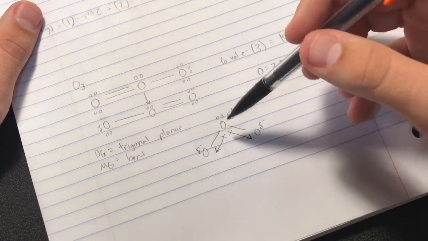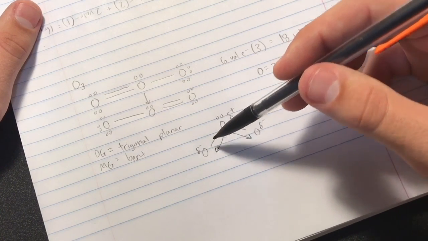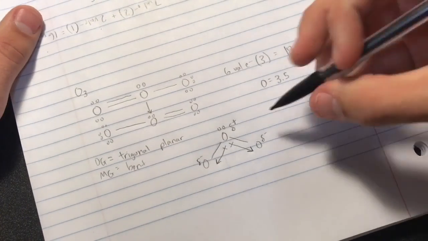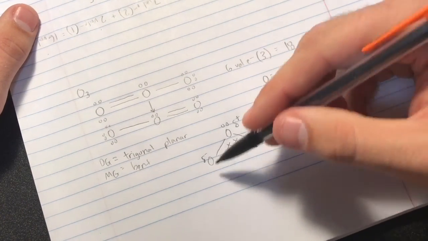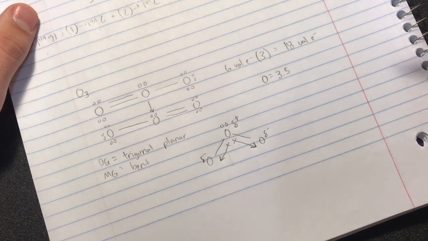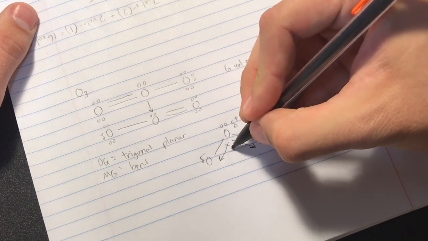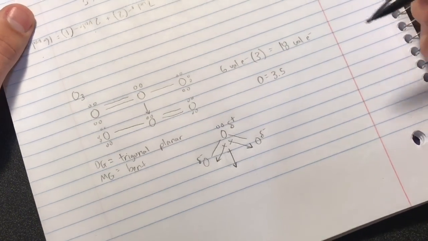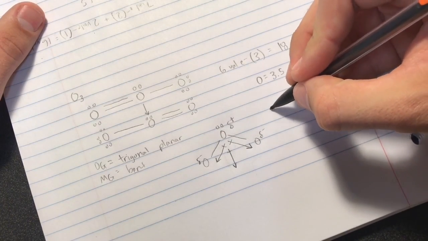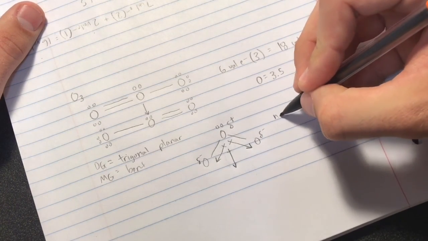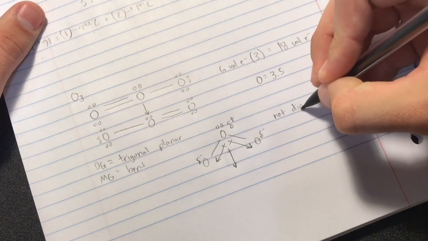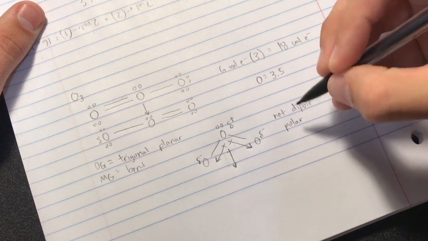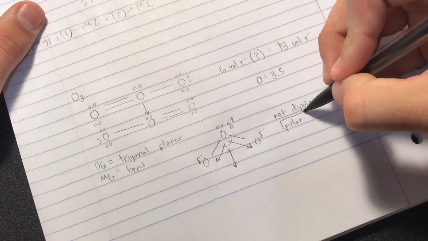And because there are 3 domains and one of them is a lone pair, these forces don't actually cancel each other out. The net dipole movement should be pulling downwards. So because there actually is a net dipole, the molecule is considered polar.